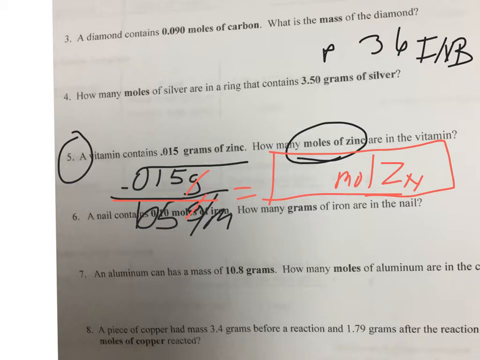I didn't have enough space. So 0.015 divided by 65 is how much? You put all of them, yes. So it's going to be 0.00023, right? Okay? You have this whole thing is your answer.